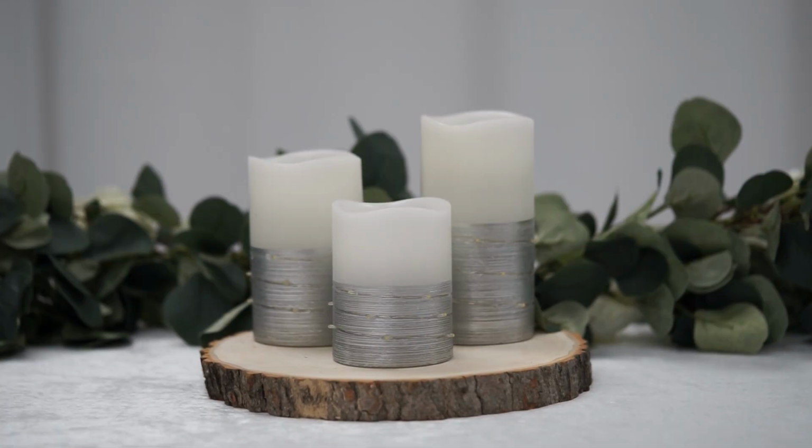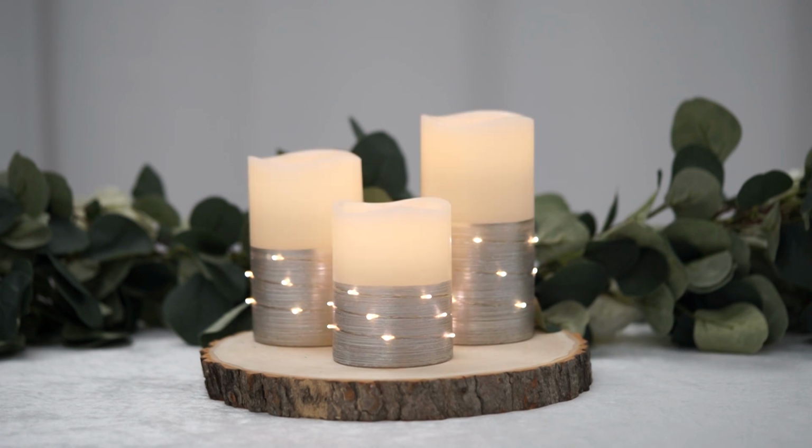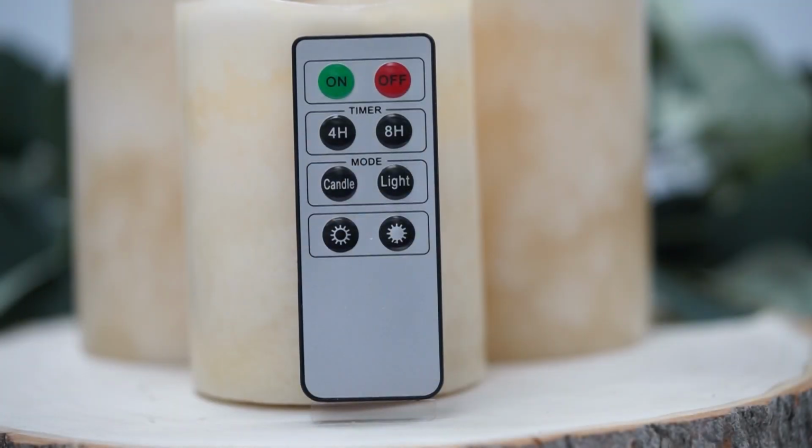Hello, today I'll be going over the functions of our brand new LED candles. As you can see right here, there are 4 different brightness levels. The candle can stay on a constant light mode or a candle mode, which gives off a flickering effect.